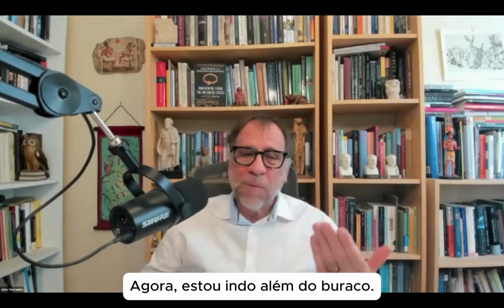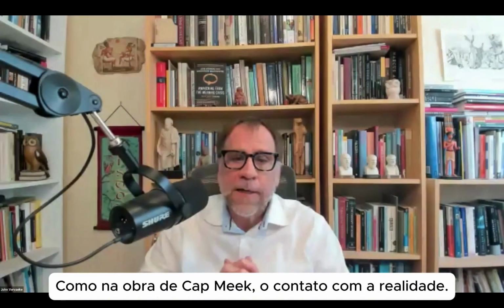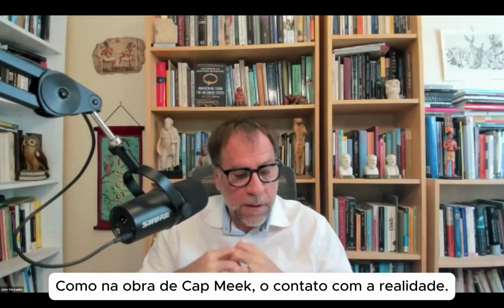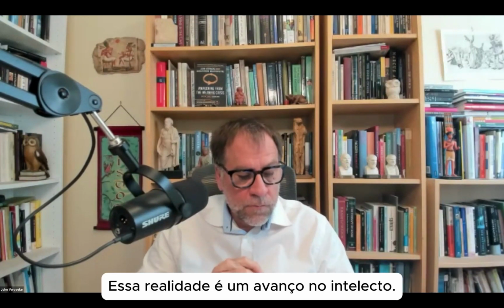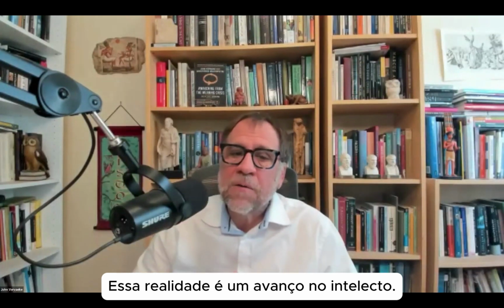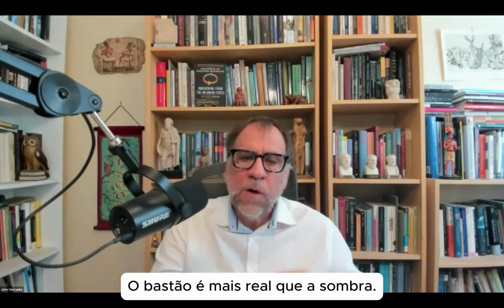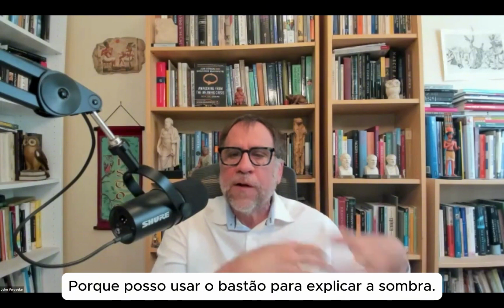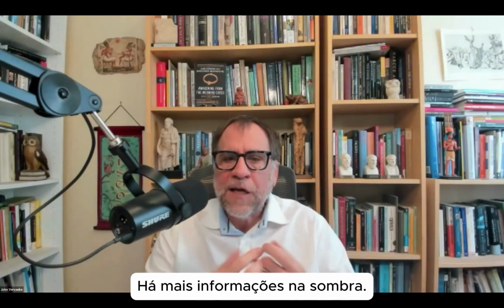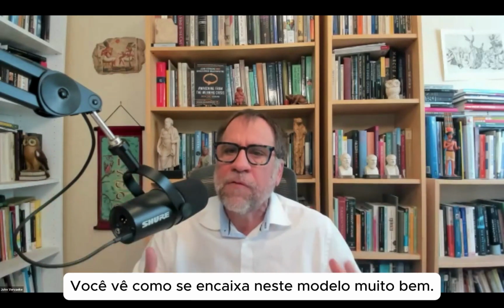Now, I'm moving beyond Hole. I take it as fundamental, following Polanyi and work done on Polanyi by people like Esther Lightcap Meek in her book Contact with Reality, that realness is a comparative improvement in intelligibility. The stick is more real than the shadow because I can use the stick to explain the shadow and not the shadow to explain the stick. There's more information available in the stick. The stick has more causal interactions possible to it, et cetera. You see how it fits in this model very, very well.